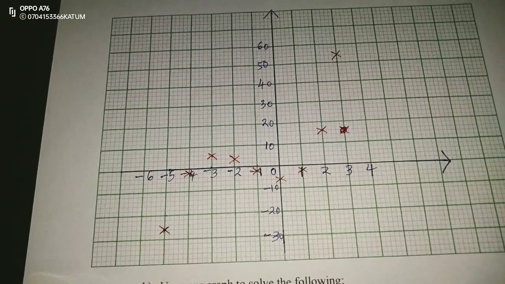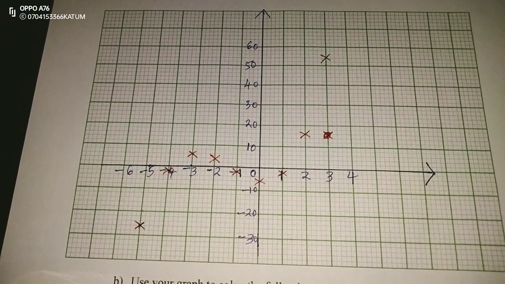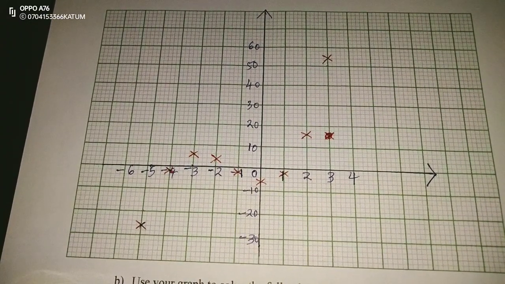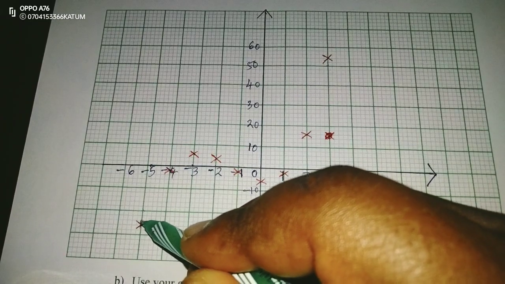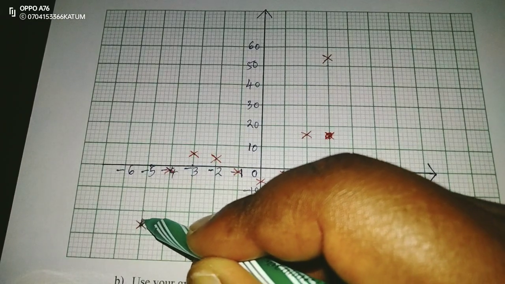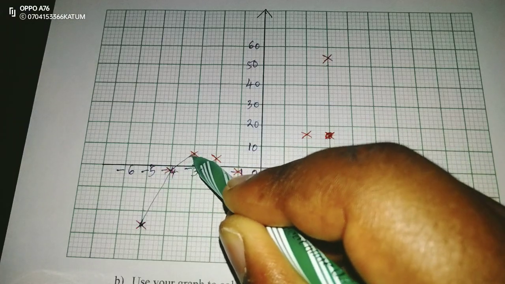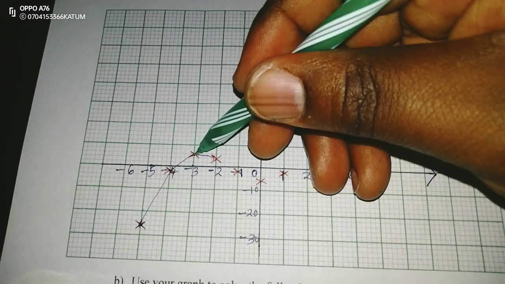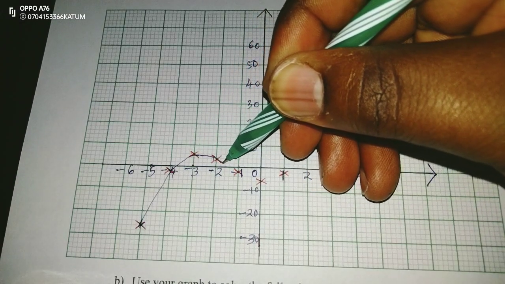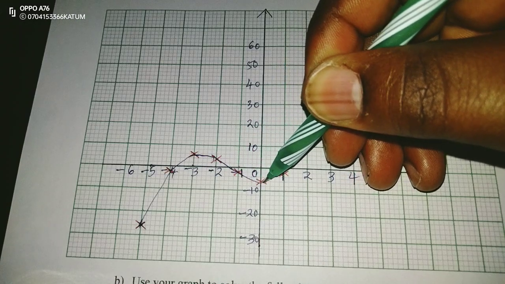That means when I connect these coordinates using a smooth curve, I will get my graph. So let me connect them. From this, I will go smoothly. Then from this point, I'll go down. Then I turn again.